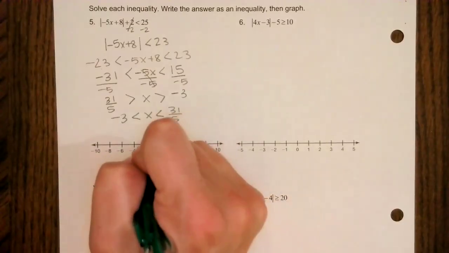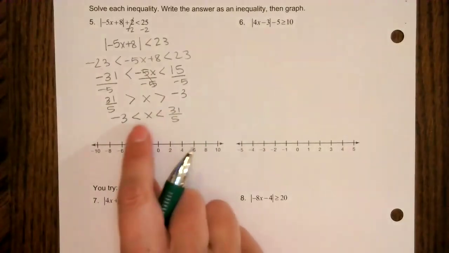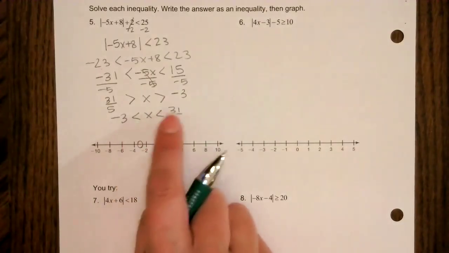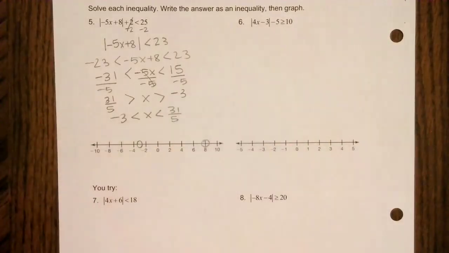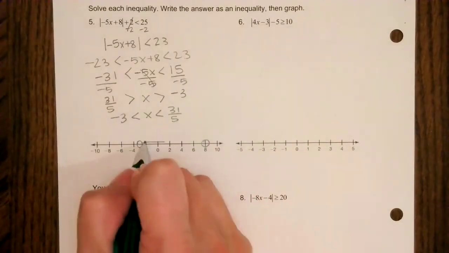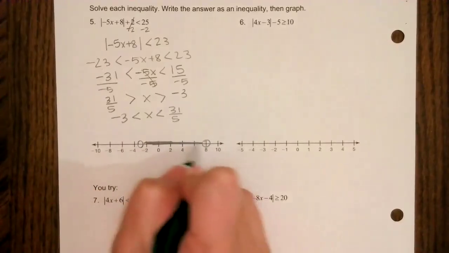So at negative 3, I'm going to have an open circle because there's no equal sign there. 5 goes into 31 6 times, so that's going to be an open circle there. And then we shade all of the values in between.